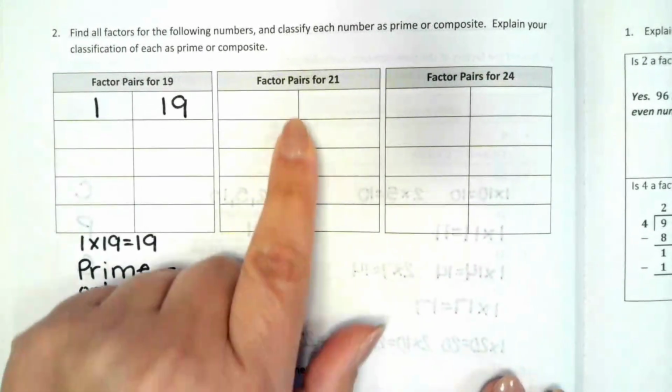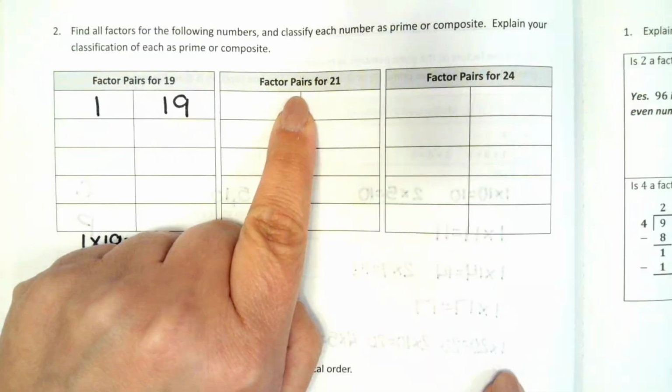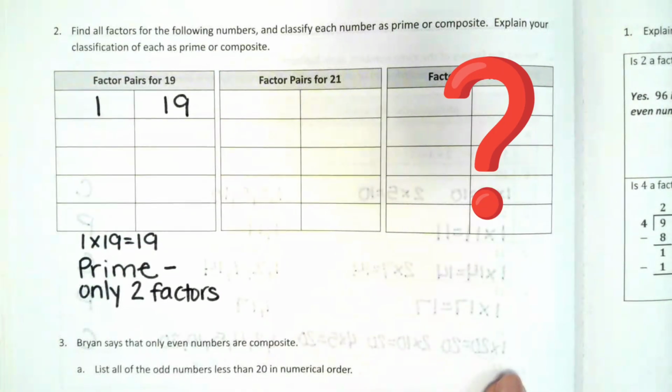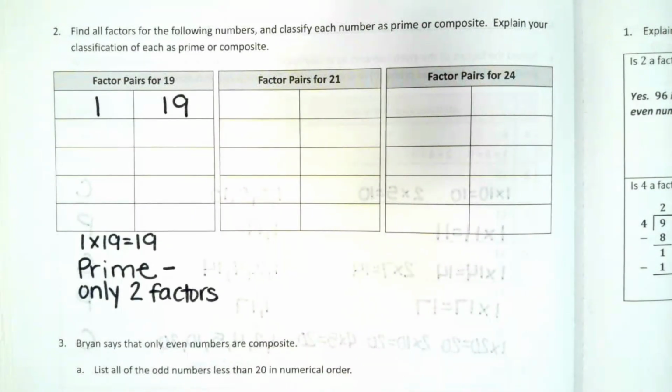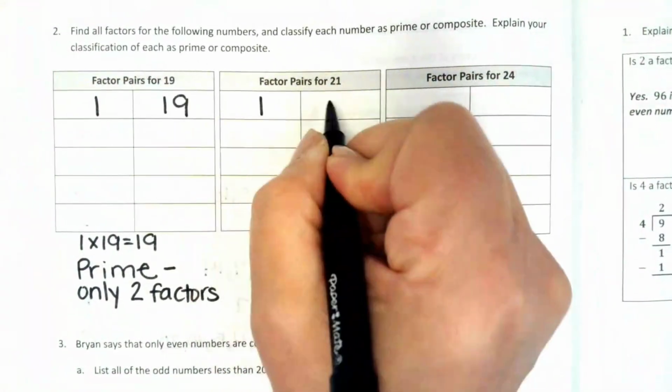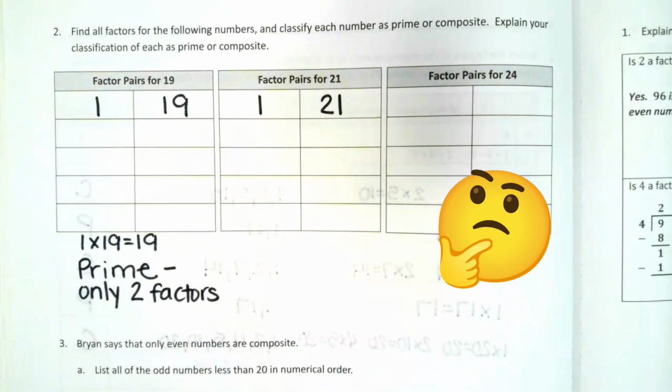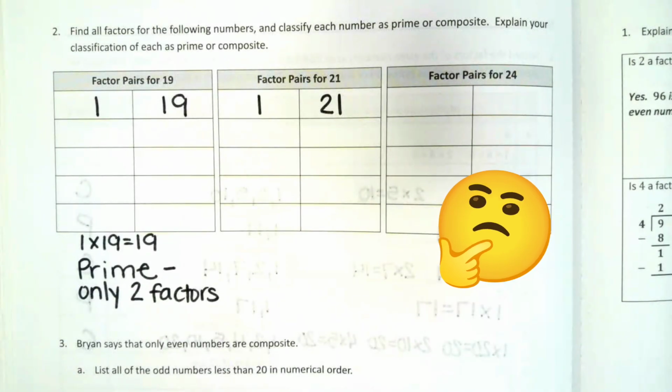Now let's work on factor pairs for 21. What can we multiply together to equal 21? Always start with 1 times itself. 1 times 21 equals 21. Do you know another fact that equals 21? Let's think. Can you multiply something times 2 to equal 21? 2, 4, 6, 8, 10, 12, 14, 16, 18, 20, 22.